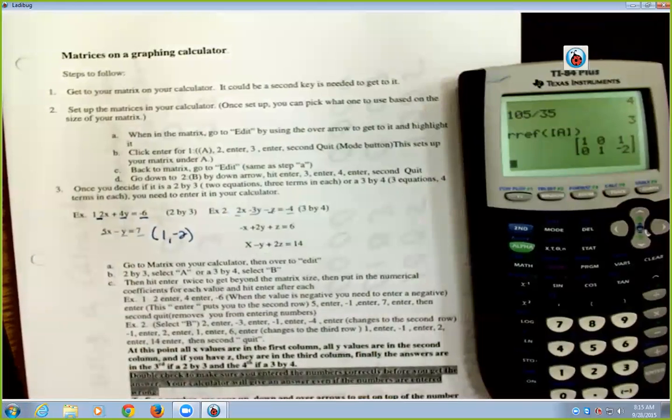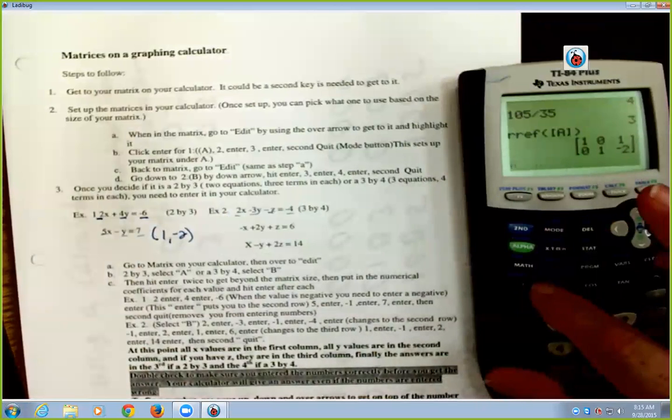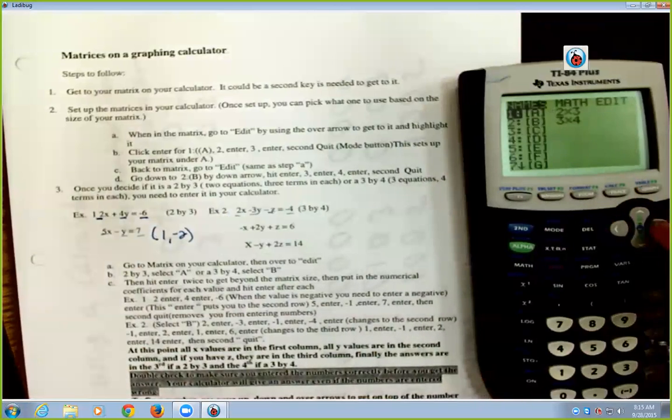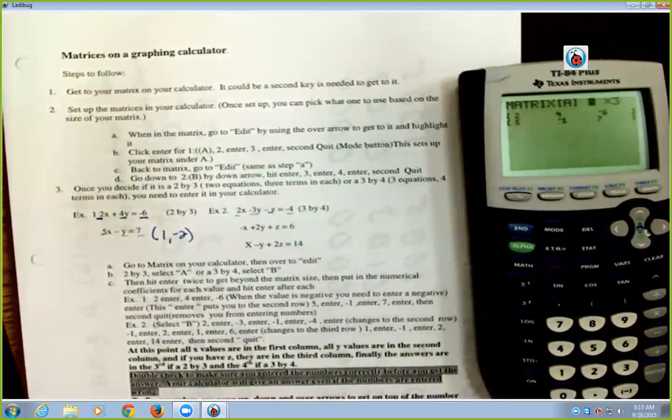Okay? So let's recap what we did. We first went second matrix. We went over to edit. We selected A, because A was my 2 by 3, because that was the size of my piece. I hit enter twice, and then I started putting my numbers in.